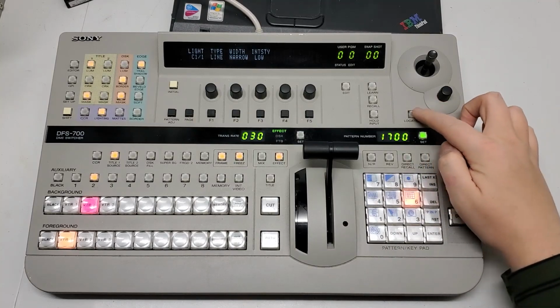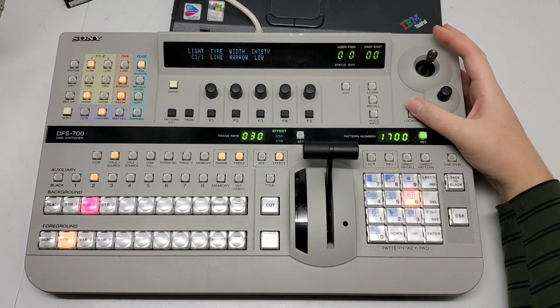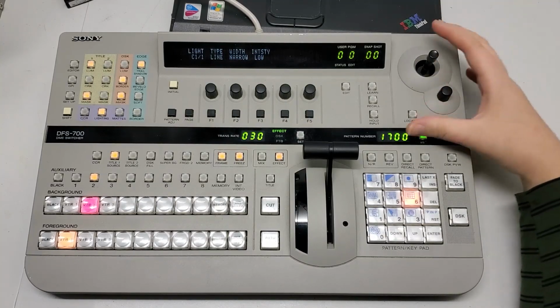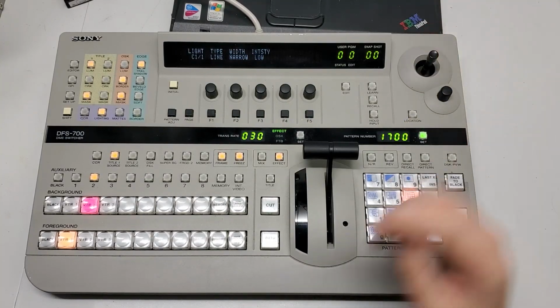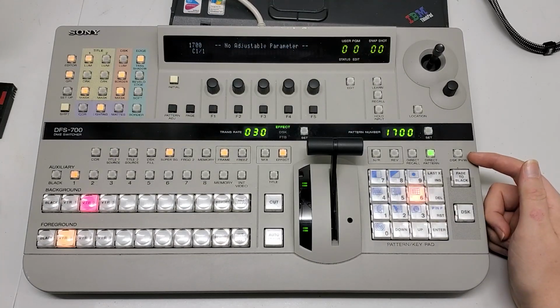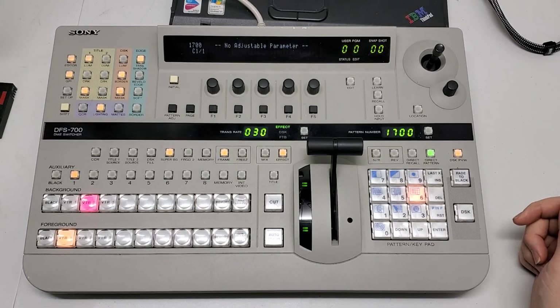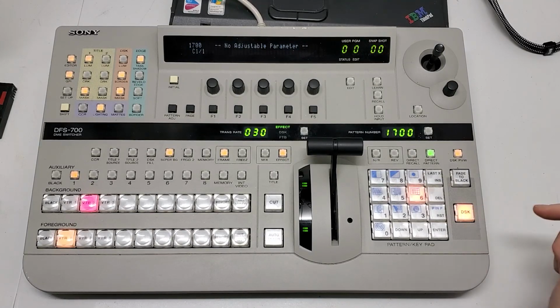And then the location button is used to enable the joystick and the size knob in certain situations. And this key, DSK Preview, puts the downstream keyer on your preview monitor if you have one connected. So it's a way to preview your downstream key, make sure everything looks good before you actually put it on the air.